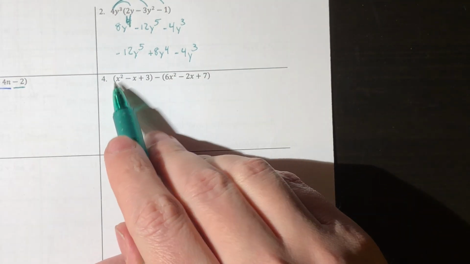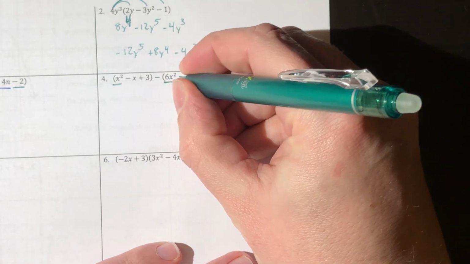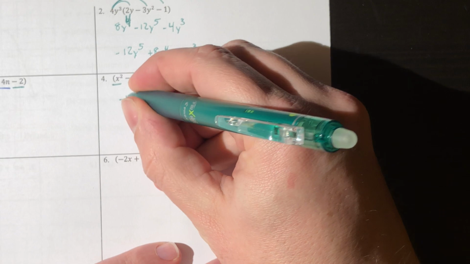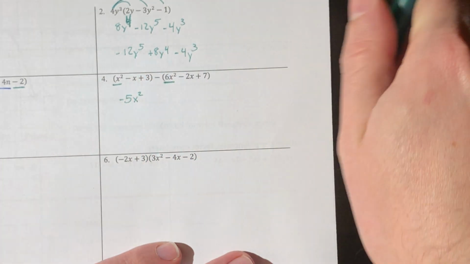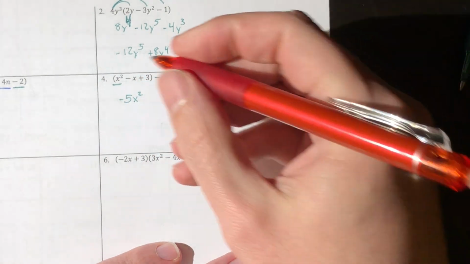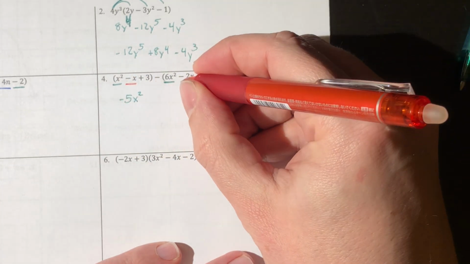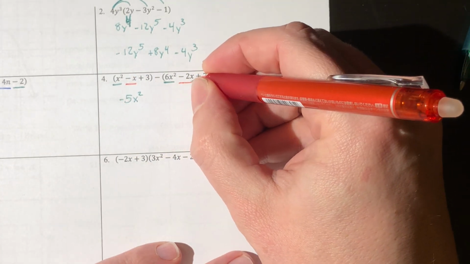So here if I've got x squared minus 6x squared, it's going to be negative 5x squared. Negative x minus negative 2x.